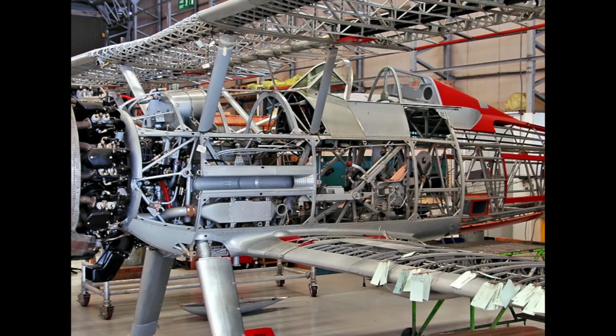What are the three forms of wood commonly used in aircraft construction? Solid, laminated, and plywood.